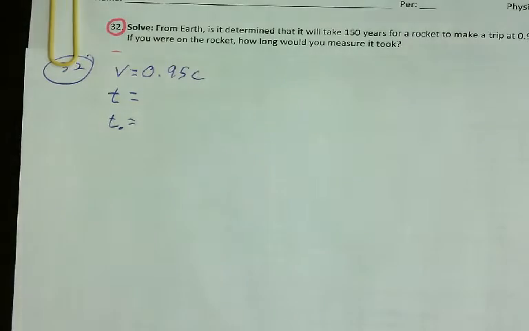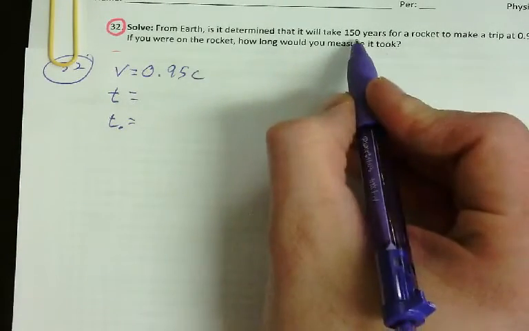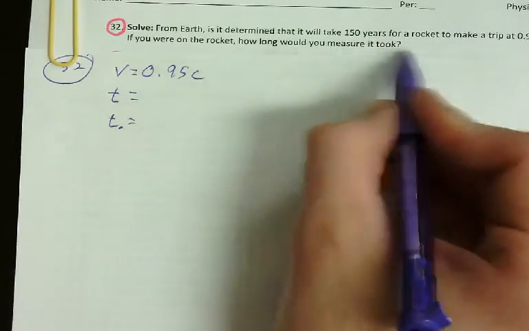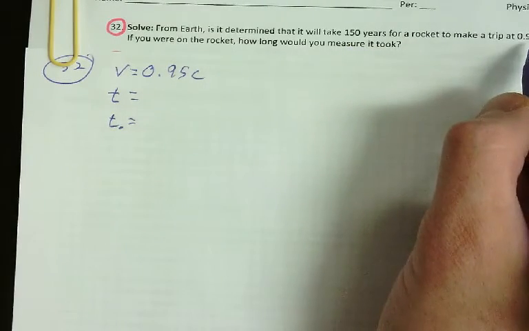So someone in the reference frame is going to measure t naught. Someone outside is going to measure t. So I read through the problem. It says, from Earth, it's determined it'll take 150 years. So that's the time Earth measures for a rocket to make a trip at 0.95 C.